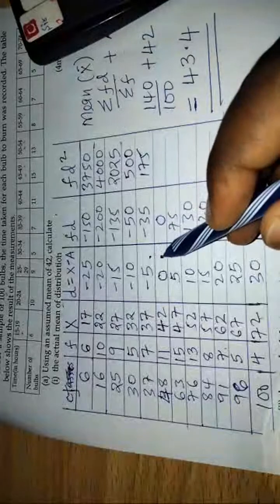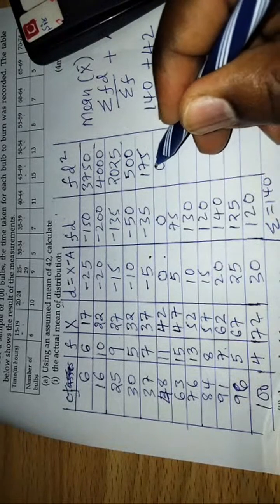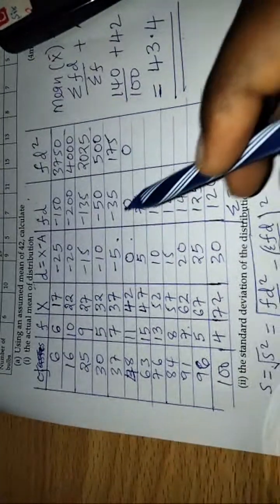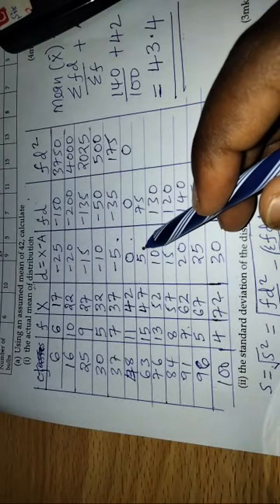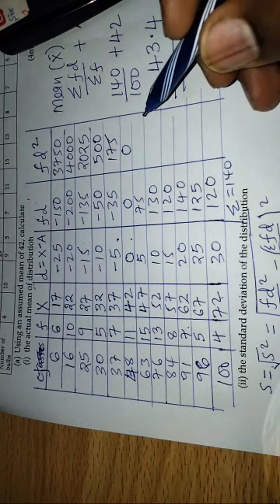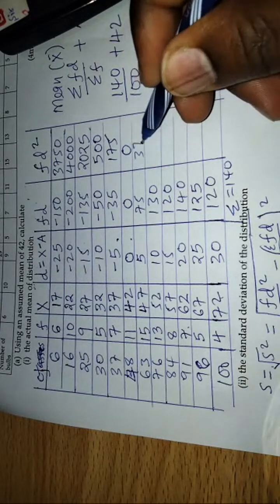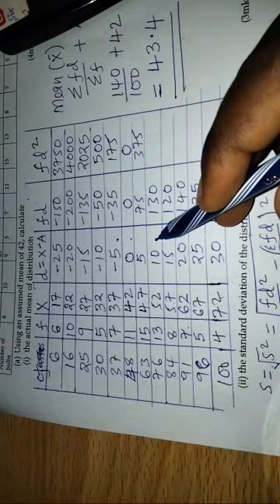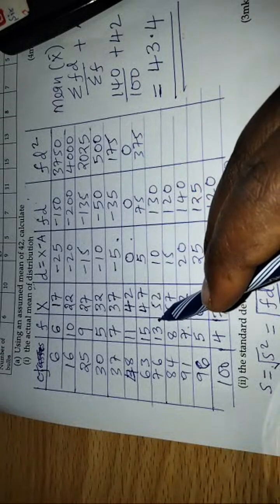The next will be 0. So I square 0 and I multiply it with 11. It will still be 0. Then 5 squared, 25 by 15, gives me 375. The next will be 10 squared, which is 100 times 13.